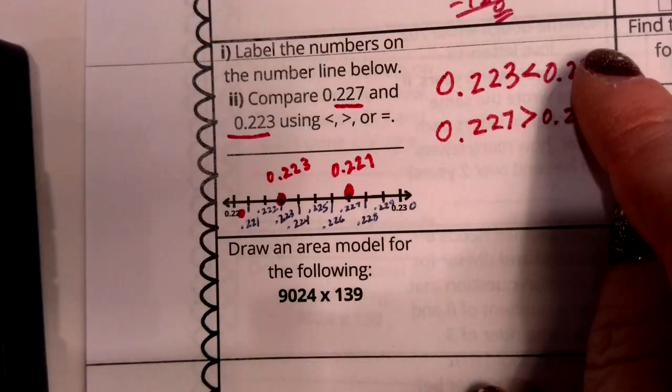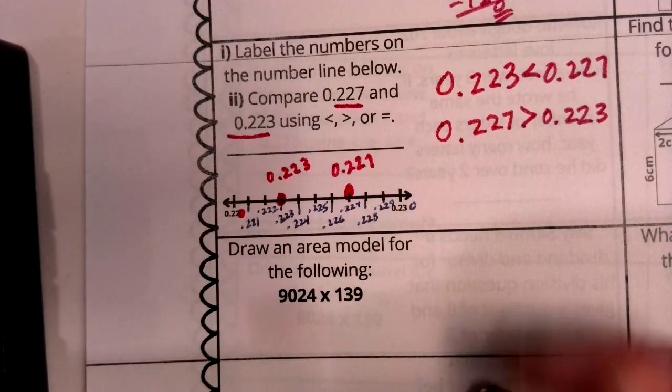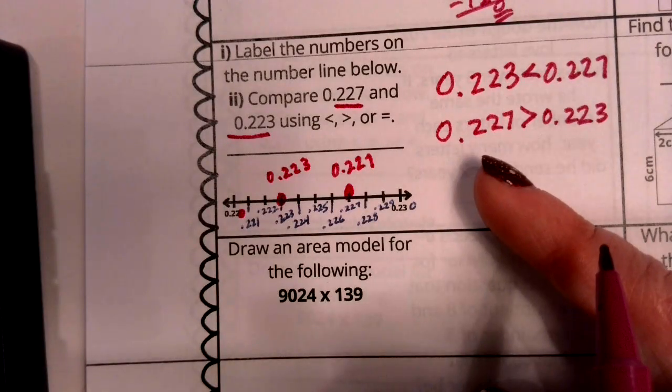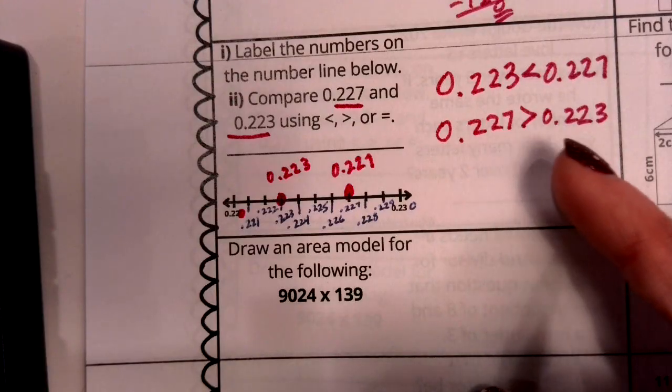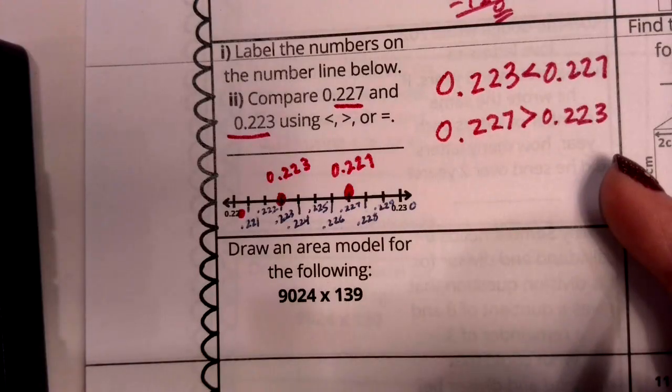Absolutely. Here I have flip-flopped my numbers, so I flip-flopped my symbol as well. I know that 2 and 27 thousandths is greater than 0 and 223 thousandths.